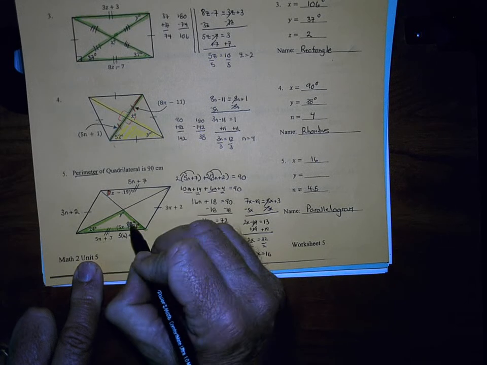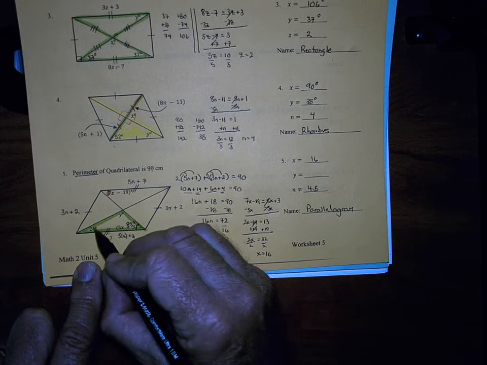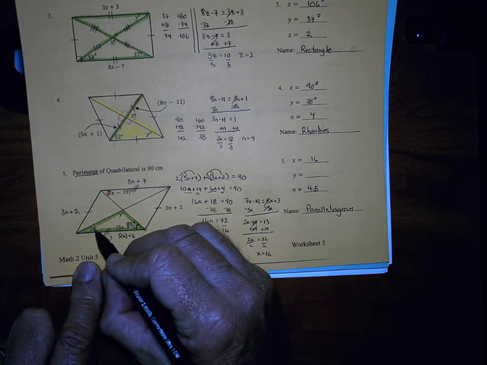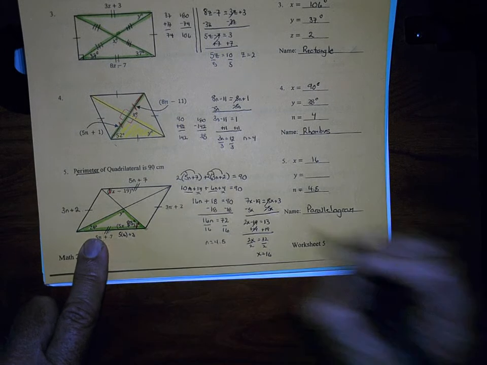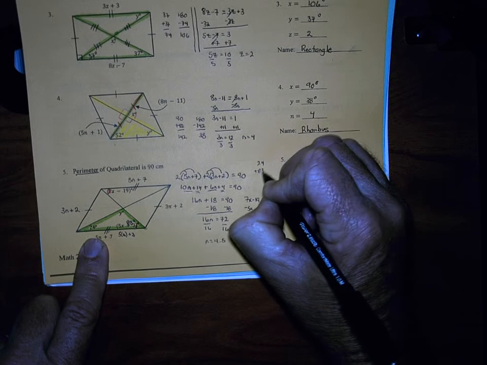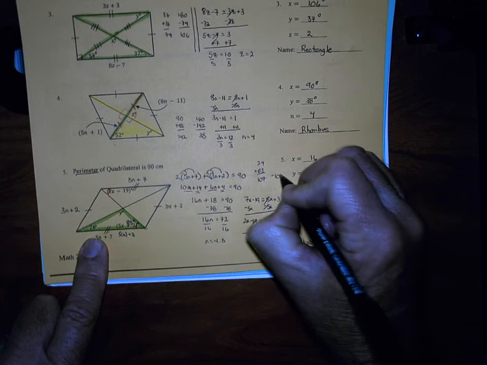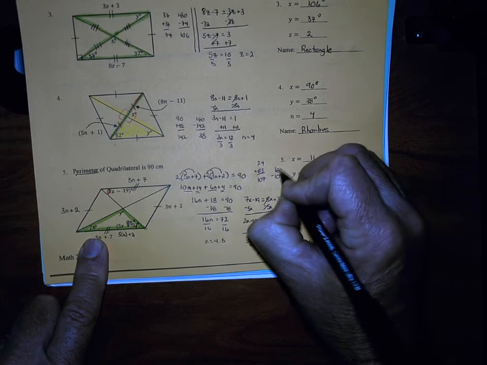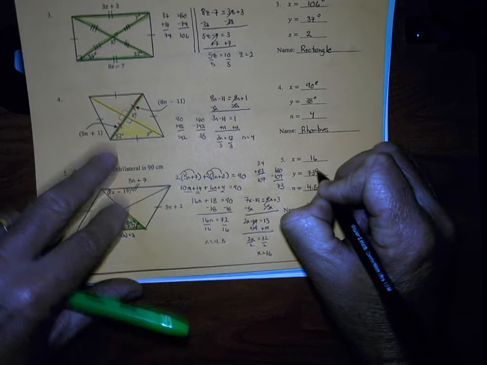We use the theorem that the three interior angles in a triangle add up to 180. Adding 24 and 83, we get 107, and then we subtract 107 from 180. That gives the answer for y, so y is 73 degrees.